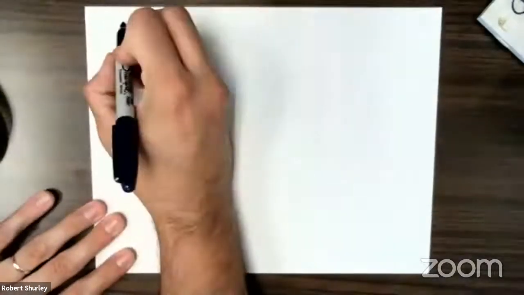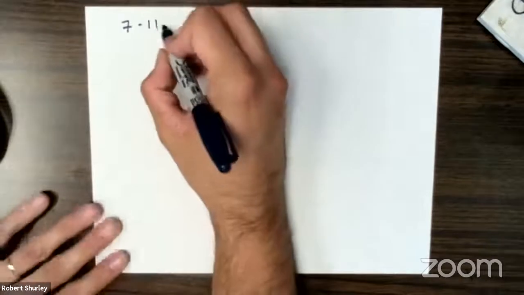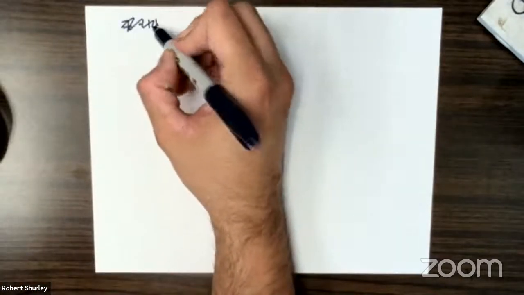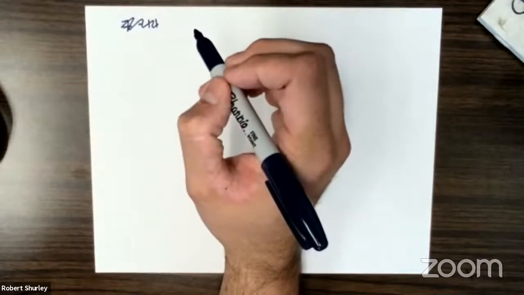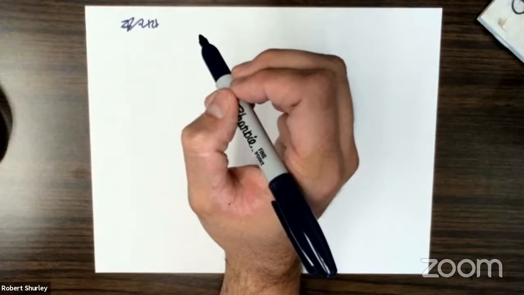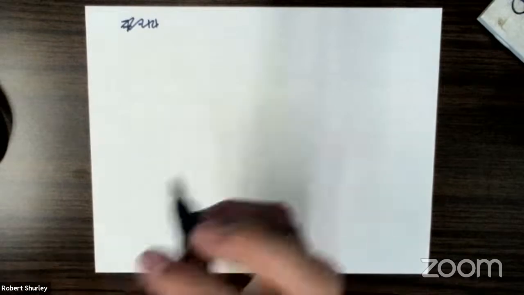Well, let me find a good example here. Let's say we had 7 minus 11. Actually, let's do one that works. Hold on. Let's do one that actually divides evenly so I can show you. Well, I thought that would be easier to find. Hold on, guys. I can just make one up.